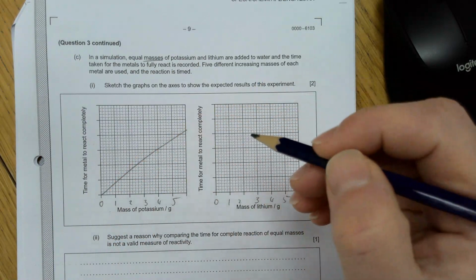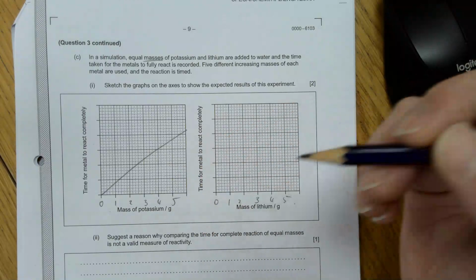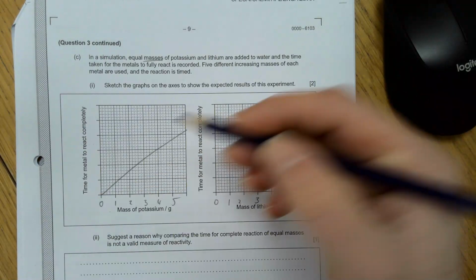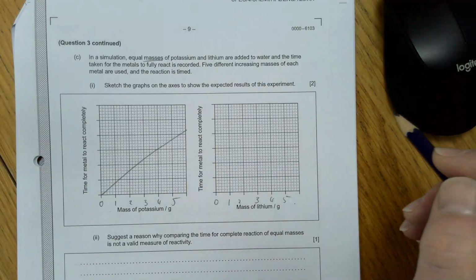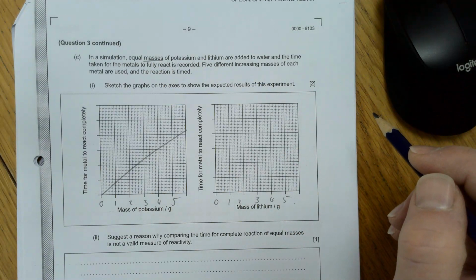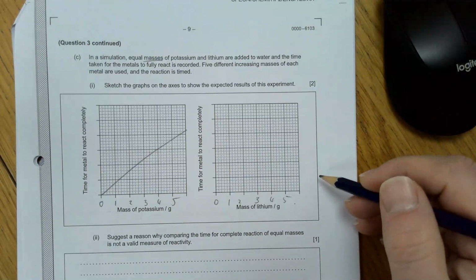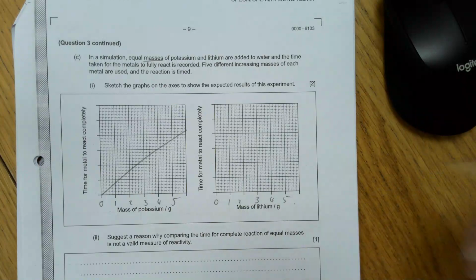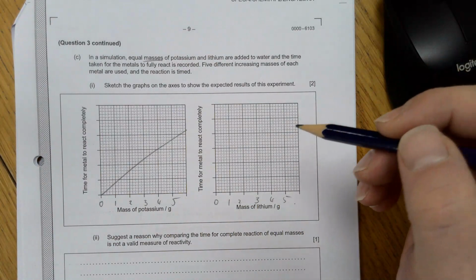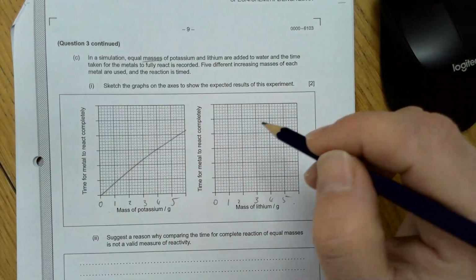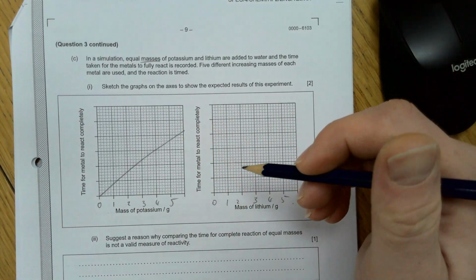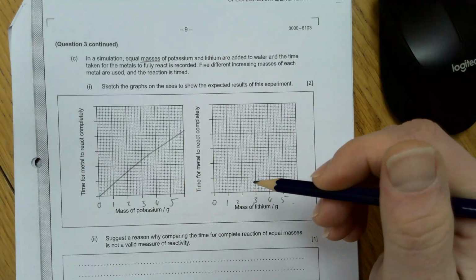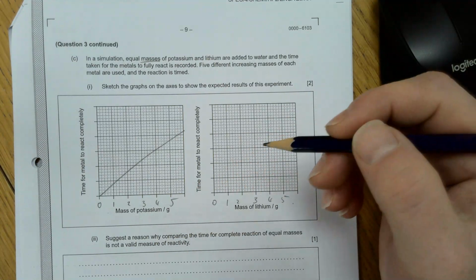But it should increase. The bigger the piece of potassium, the longer it will take to break down. So you get a mark for... what's it worth? It's worth 2 marks. You get a mark for drawing a line or a curve pointing upwards for both of them. But which one should be steeper? Now, I would have argued that the potassium one should be steeper, and many of you did that, and I gave you the mark, because it reacts faster.